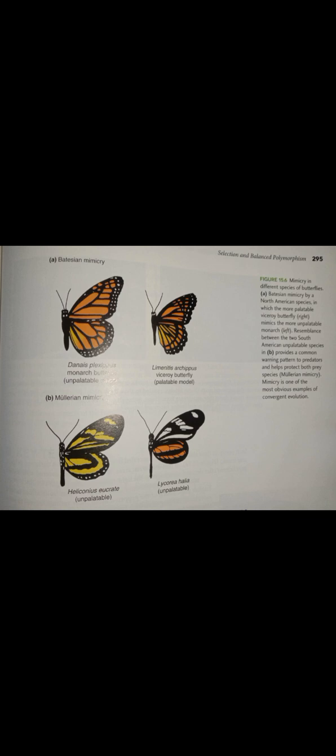So this picture shows mimicry in different species of butterflies. Batesian mimicry by a North American species in which the more palatable viceroy butterfly, right, mimics the more unpalatable monarch, left. Picture B shows resemblance between two South American unpalatable species, a common warning pattern to predators that helps protect both prey species, like Mullerian mimicry. Mimicry is one of the most obvious examples of convergent evolution.